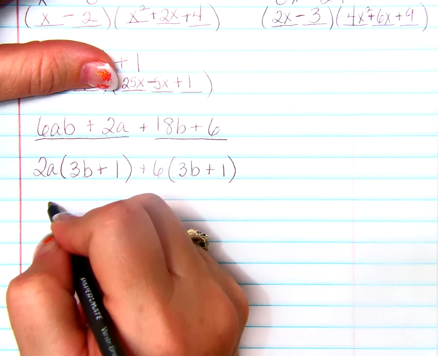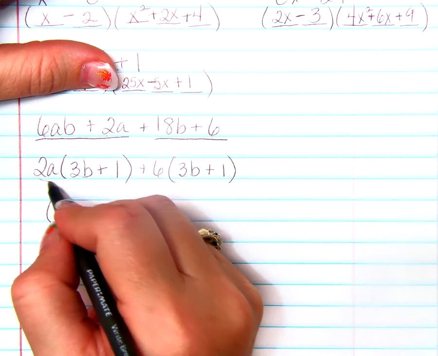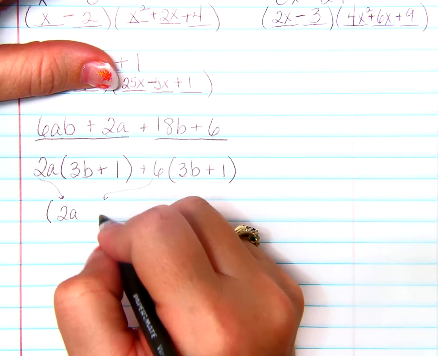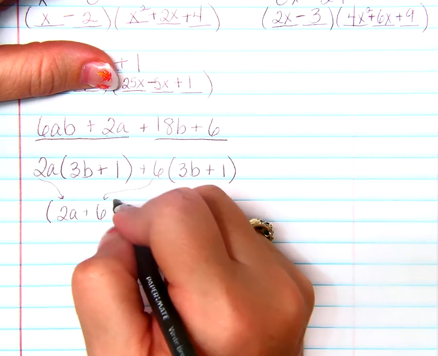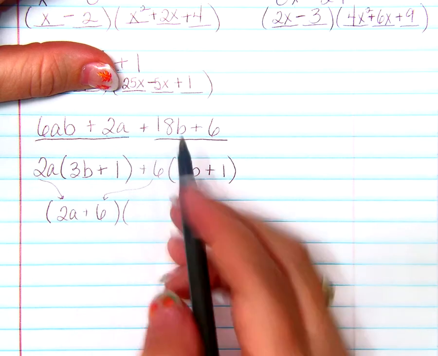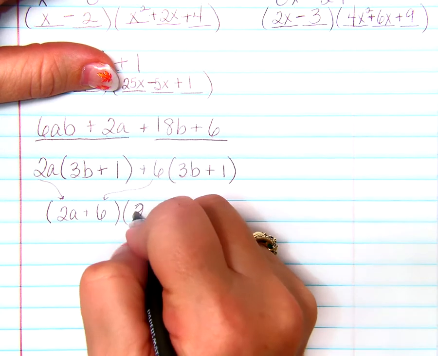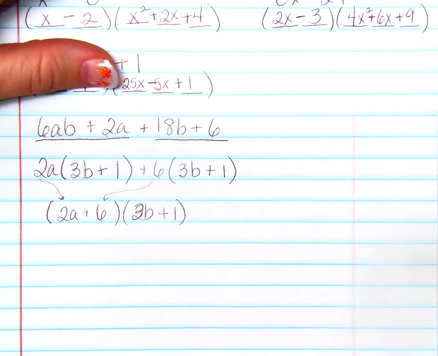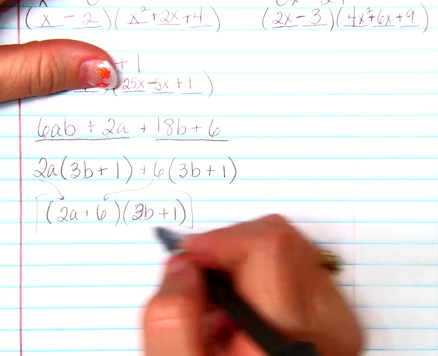Okay? But when they are the same, I take what I factored out of the first term and what I factor out of the second term here, and then what they both had in common, 3b plus 1, I write here. And that is my answer. That's what can be factored.